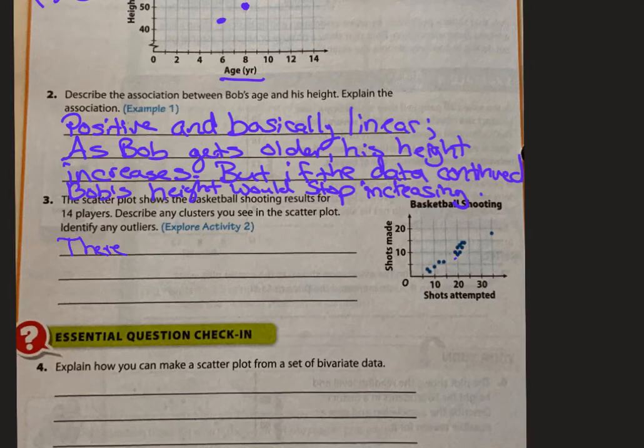There is a cluster from 20 to 23 shots attempted. And you could have put 19 to 20, wherever you think it started.